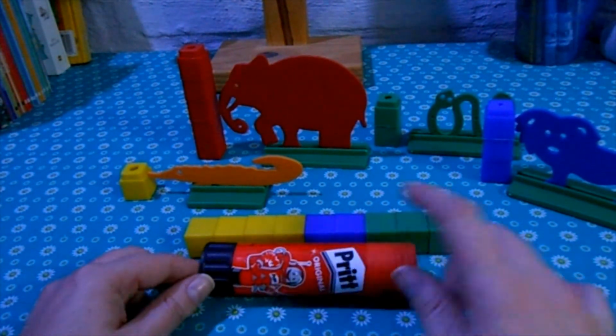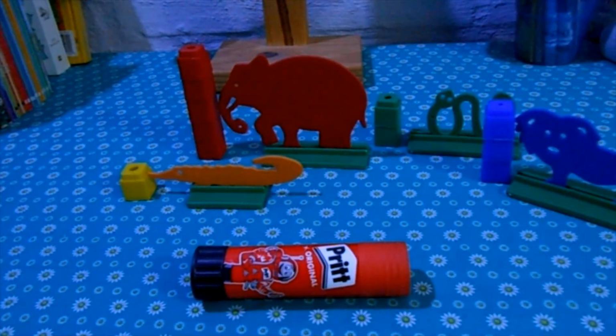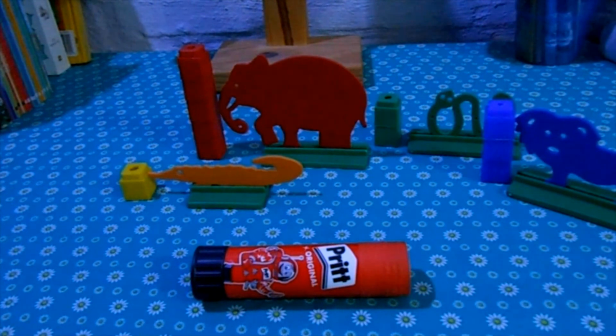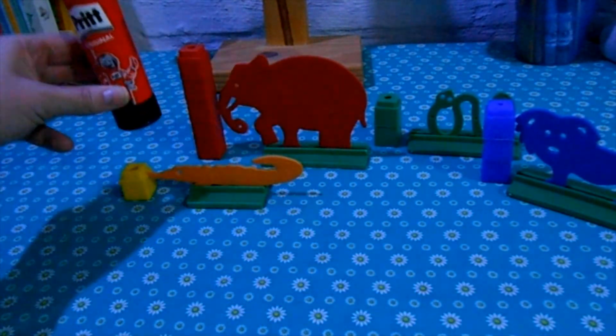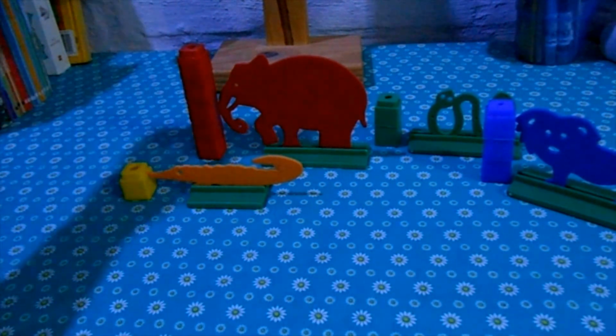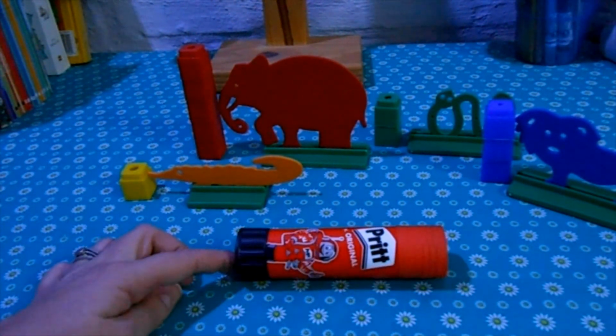Okay, so I've got some glue here. Now, how big do you think this glue is going to be? Do you think he's going to be bigger or smaller than the red elephant? I think this glue might be the same size as the elephant. Can we try? Let's see if we put the glue next to the elephant. Oh no. Which one's bigger, the elephant or the glue? The glue. So let's take our blocks and see how big our glue is.